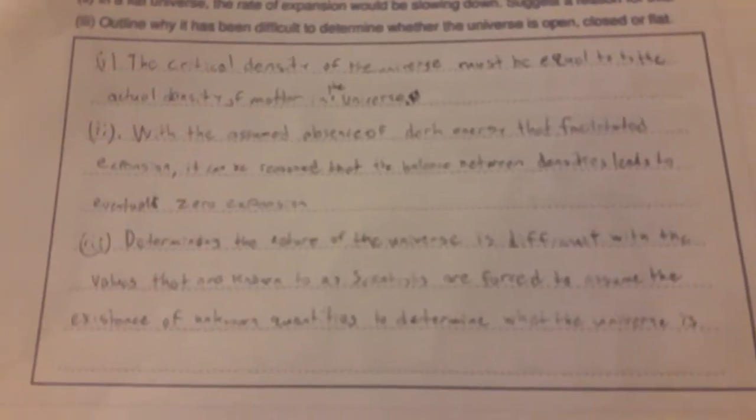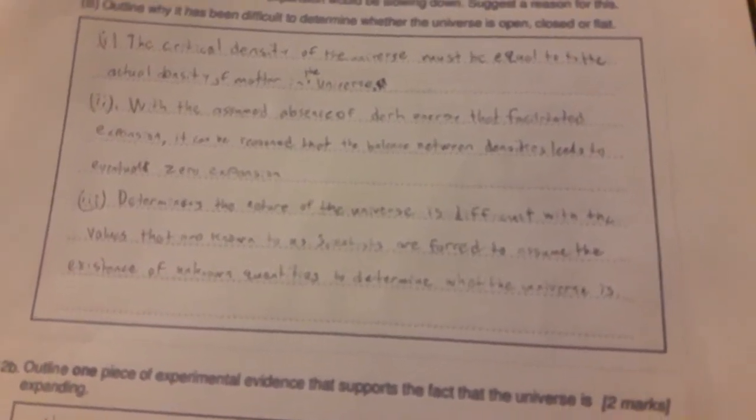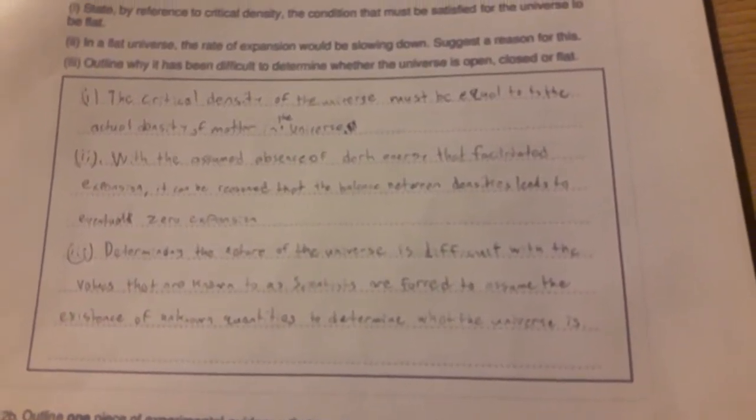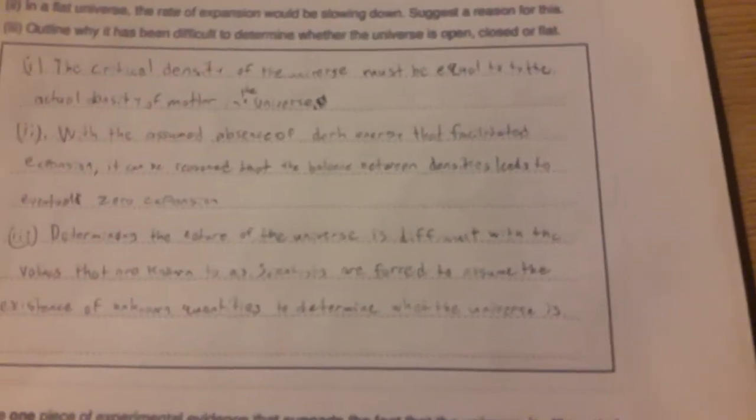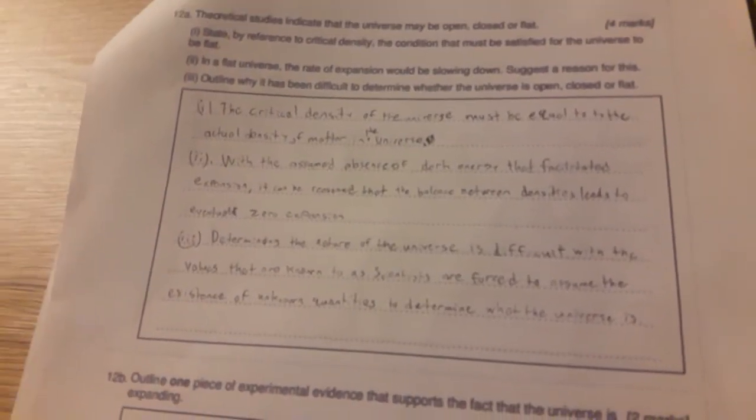Alright, what did I put for this? Okay. Essentially, what I put is that in the assumed absence of dark energy that facilitated expansion, since there is a balance between densities, although there would be prolonged expansion, eventually it will hit zero. This is due to the lack of some accelerant known as dark energy. Maybe I'm wrong, but that's what I put.